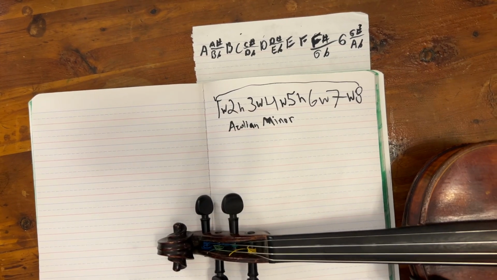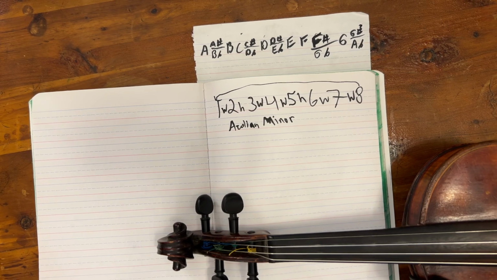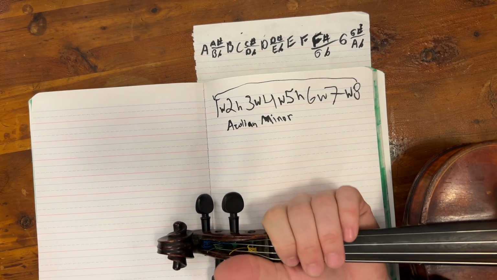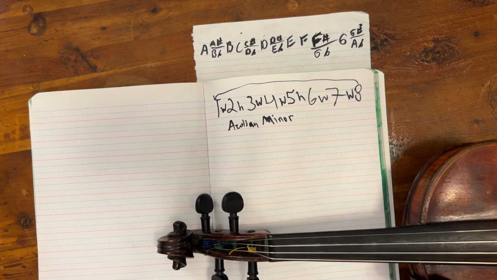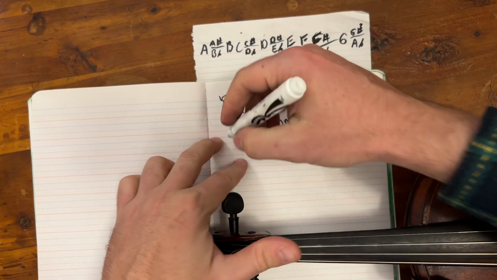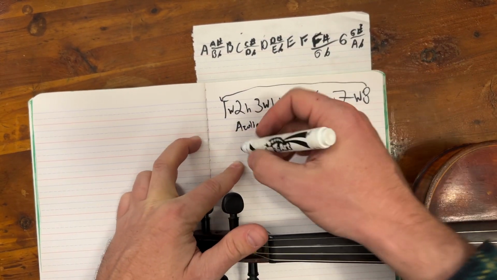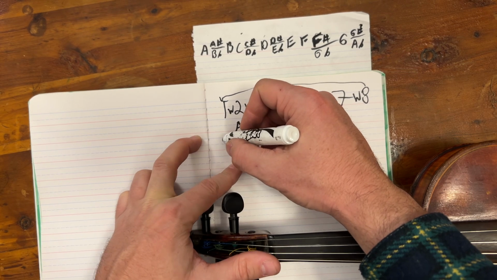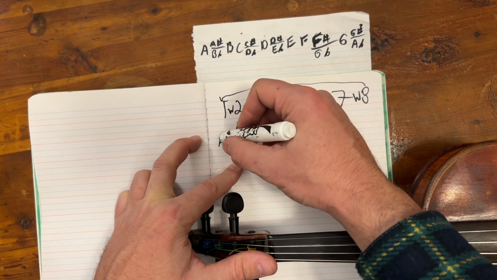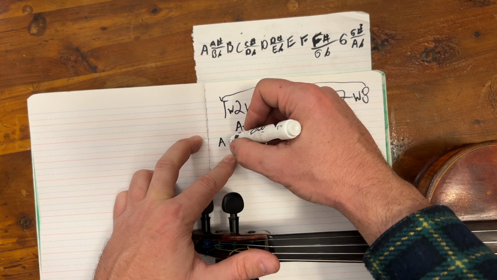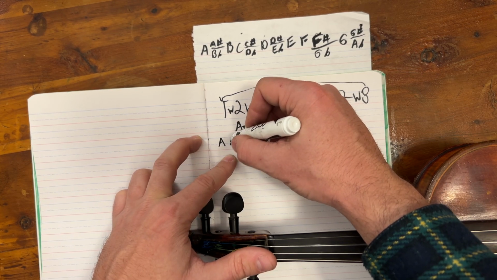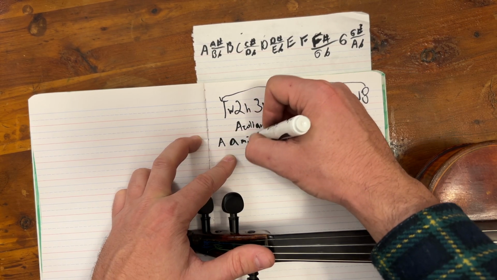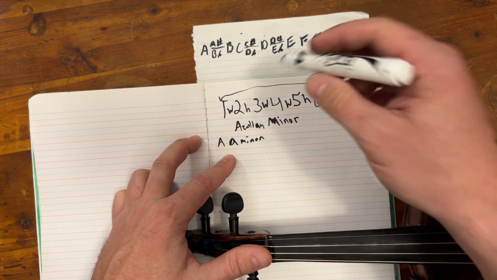And so what would that look like on this instrument? We're going to do A. We're going to do A minor, A Aeolian. I'll just put a little A here. Minor. Okay?